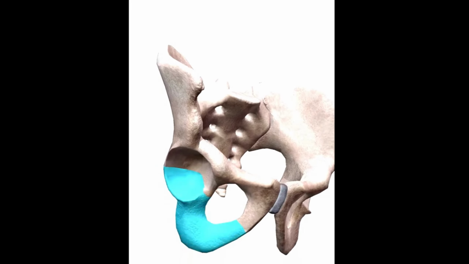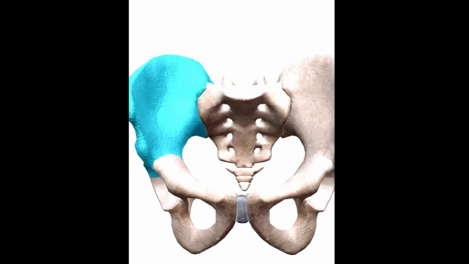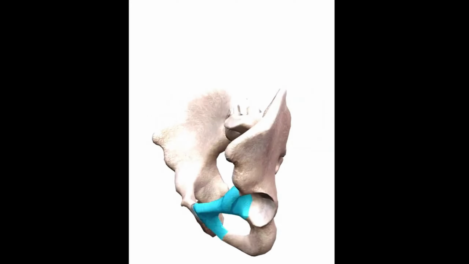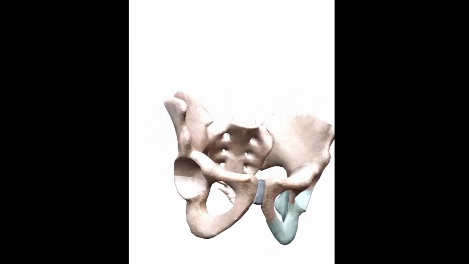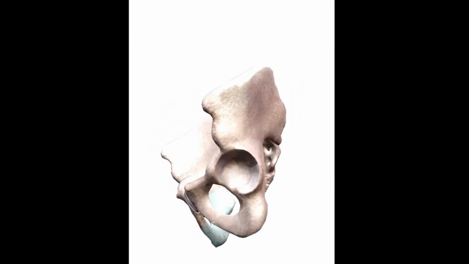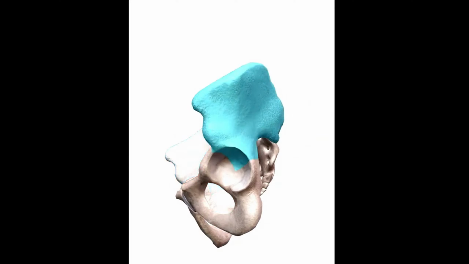Okay? So again, ilium. Same on both sides. Ilium. Pubis. Ischium. Okay? I like looking at it this way because you can see where they come together right there in the acetabulum. Ilium, ischium, pubis. Okay.